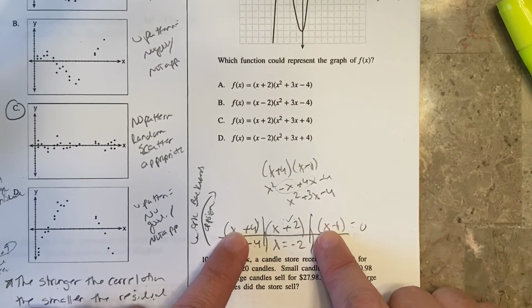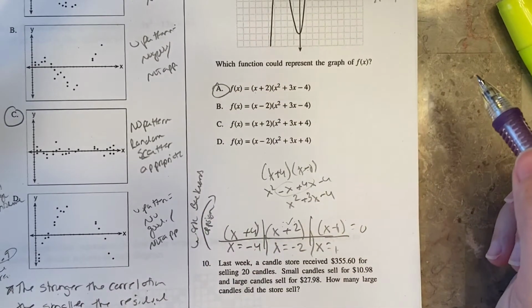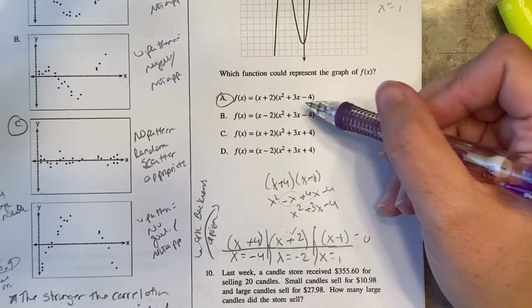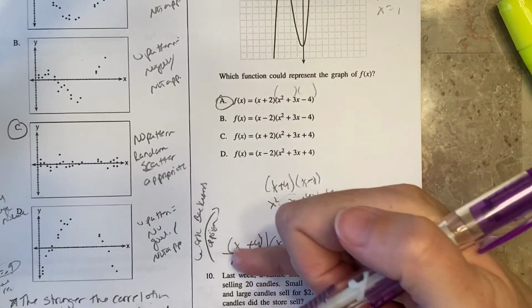So if I took those two and I checked them, I do indeed get that answer. So this one is going to be choice A. The other way you could have done it is you start from the top and you can actually factor out the trinomial and see if you get the factors that are here.